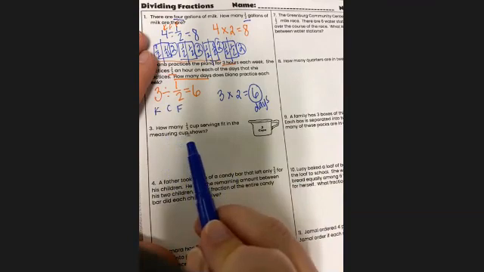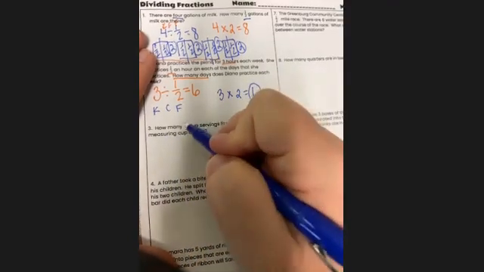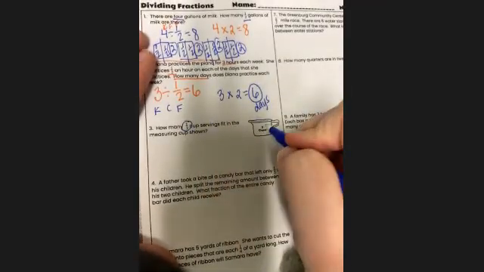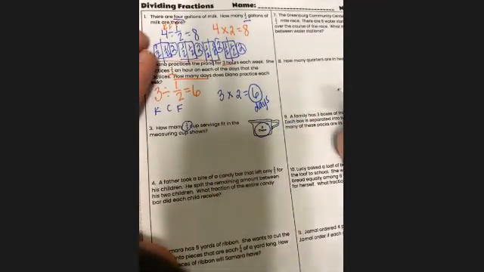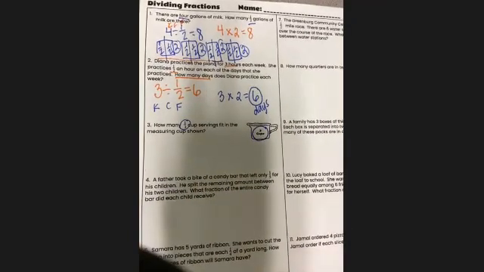All right. How many 1/3 cup servings fit in the measuring cup shown? So we're looking for how many 1/3 cup servings are in these 3 cups. So which is going to come first, our whole number or a fraction? Chat me and tell me. Which comes first here? Are we dividing the 1/3 among people, or are we taking the 3 and dividing it into thirds?